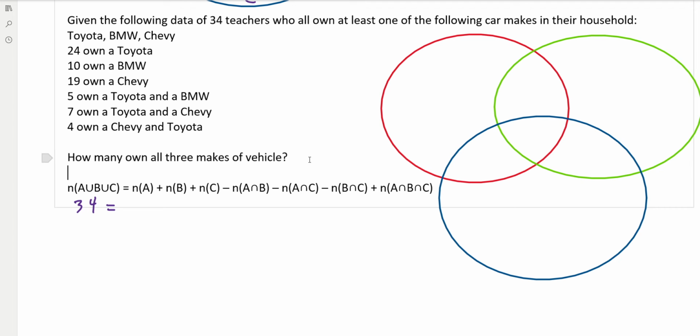Okay, so what we're going to do is call Toyota A, BMW B, Chevy C. At least 2 of them line up. So we're going to say 24 Toyotas, 10 BMWs, 19 Chevys. The intersection between A and B, Toyota and BMW, is 5.